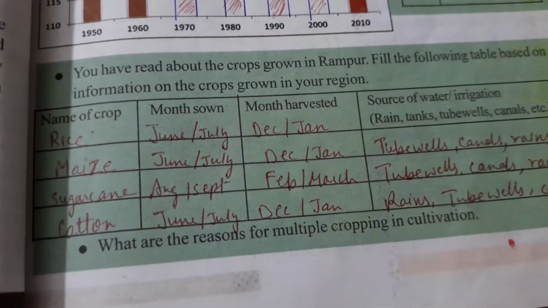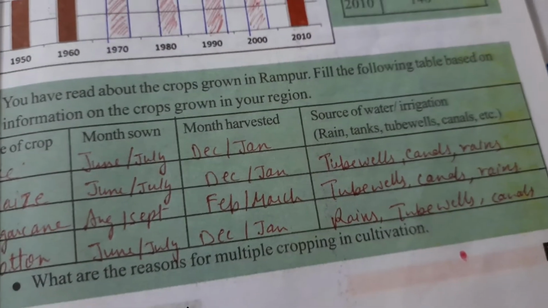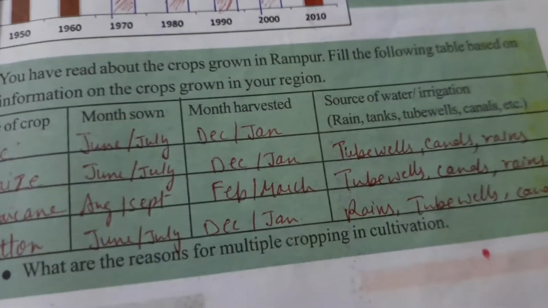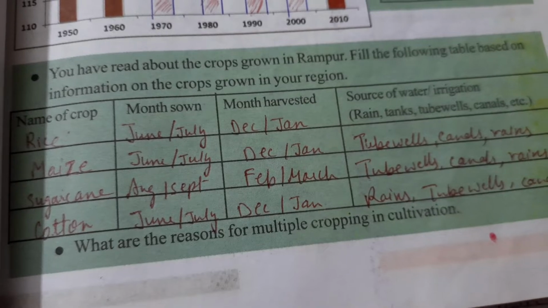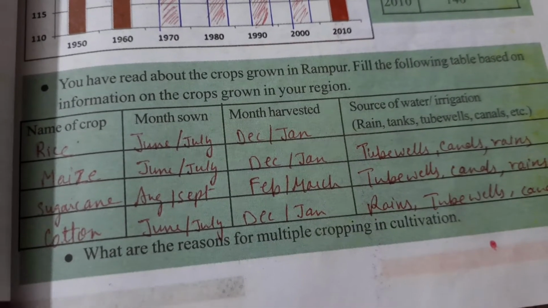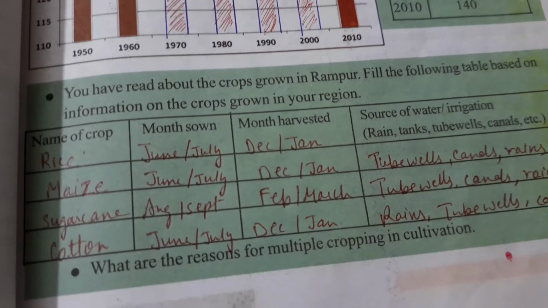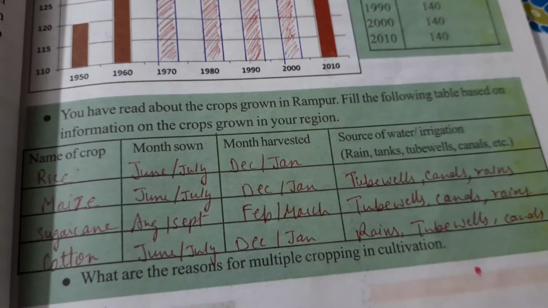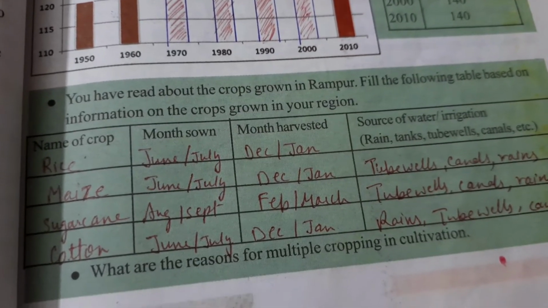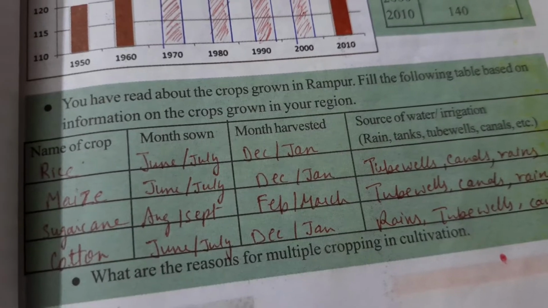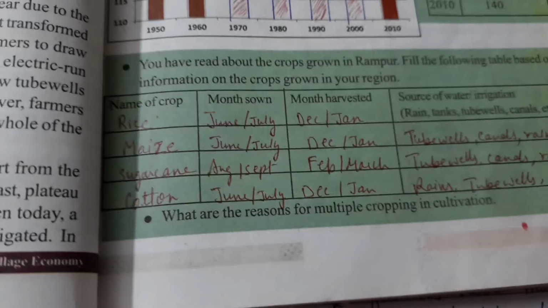Sugarcane, it is sown in August and September and harvested in February and March. Tube well, canals and wells, these are the source of irrigation for sugarcane. Cotton, it is also sown in June and July, harvested in December and January. Rain, tube wells and canals are the source of irrigation for cotton. So we can see in Rampur, rice, maize, sugarcane, cotton, these are cultivated in different seasons.